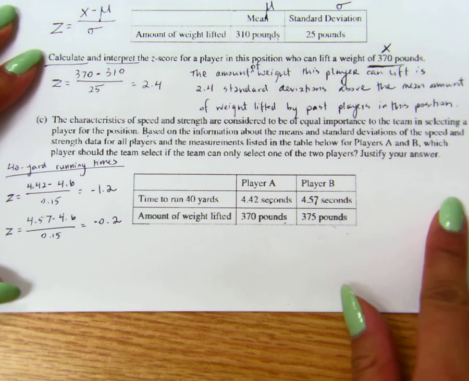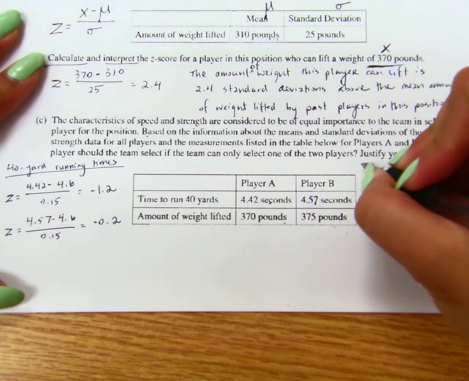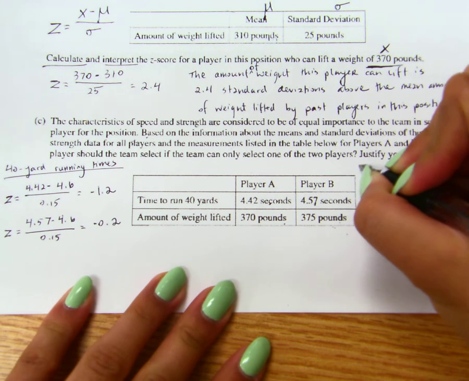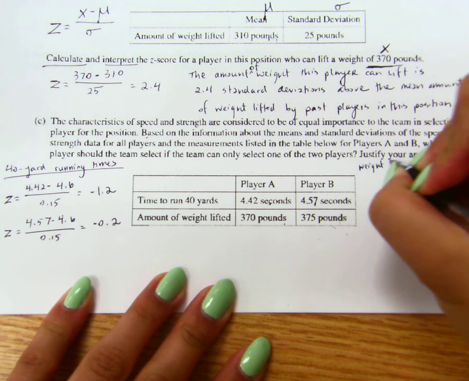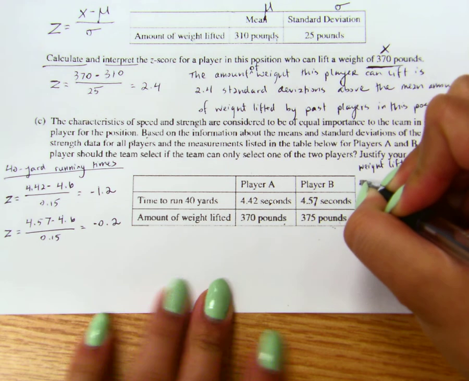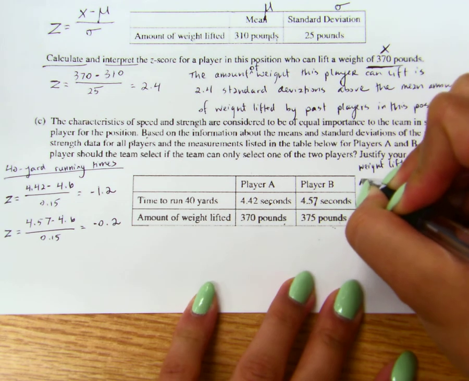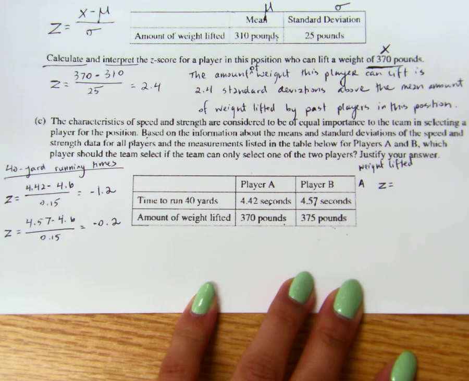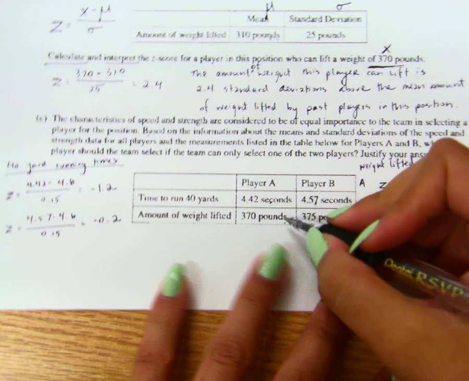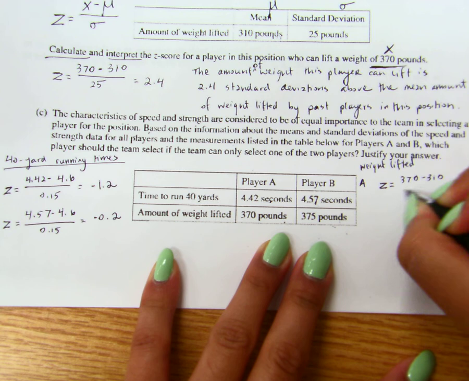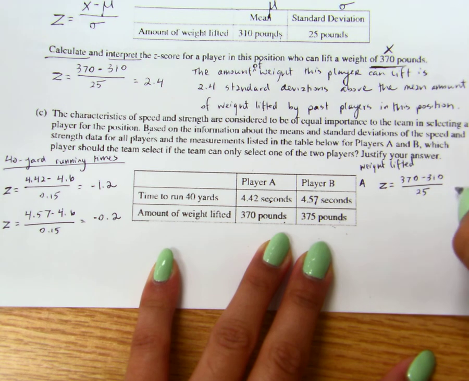So on this side, let's look at weight, and then let's go ahead and decide which player we want to choose. So weight lifted. Okay, I have to calculate that for player A. So z-score is equal to, so player A is lifting 370, the mean is 310, our standard deviation is 25.